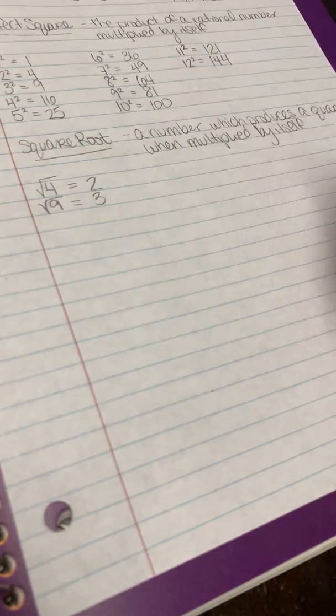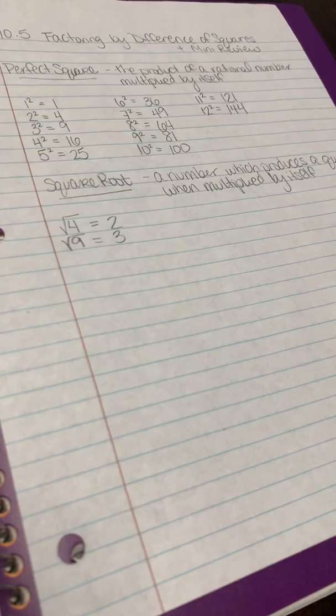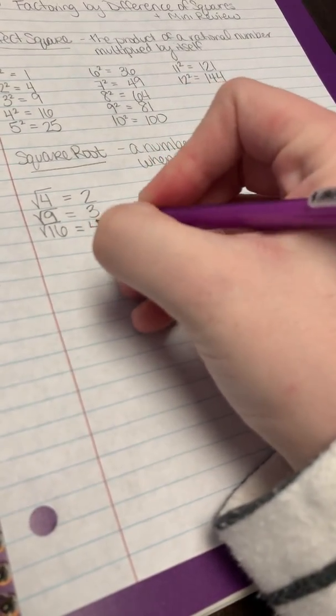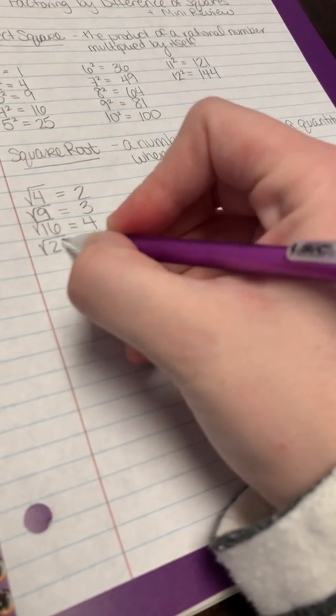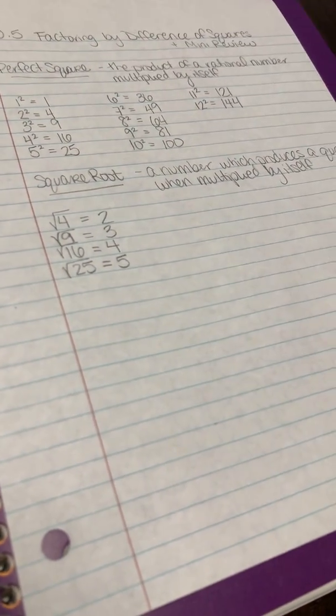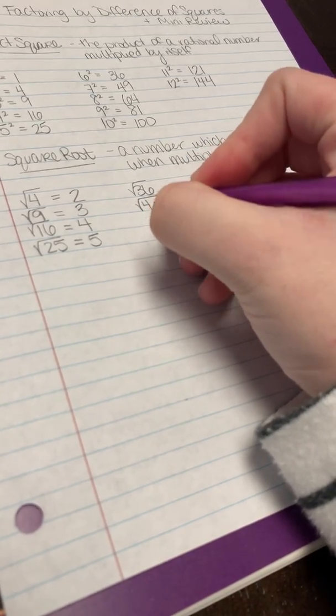That's 3. So the square root and perfect squares are just opposites of each other. Okay. So same thing here. Square root of 16 is 4, square root of 25 is 5, and so forth. Okay. Go ahead and fill in the rest of your square roots.